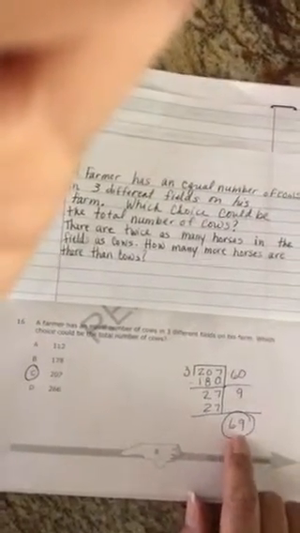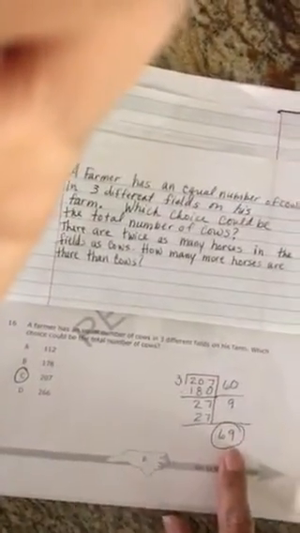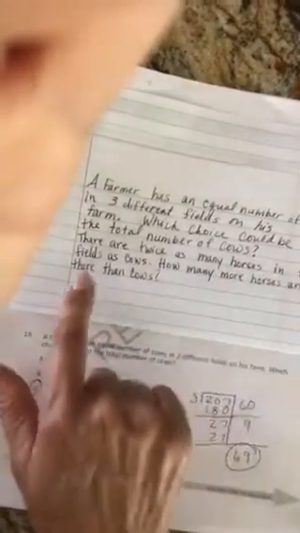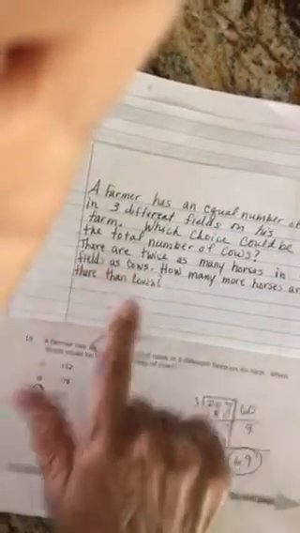Then in the second part of this question, with twice as many horses, they're going to need to multiply 207 times 2, not 269, because it's asking for all the horses in the fields compared to the cows.